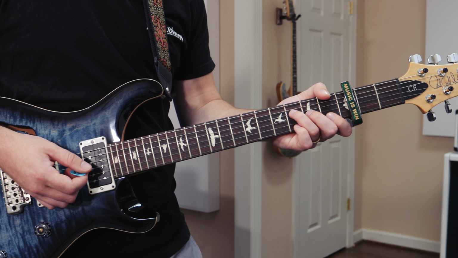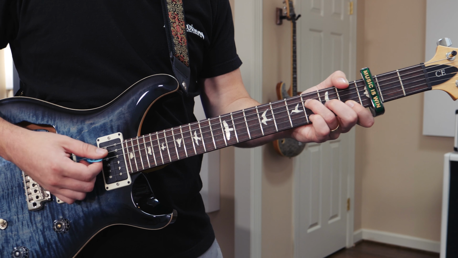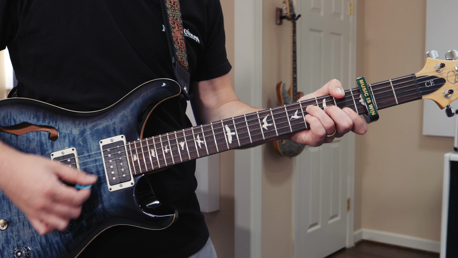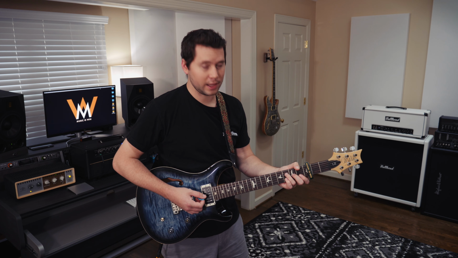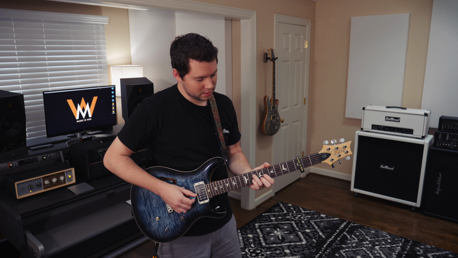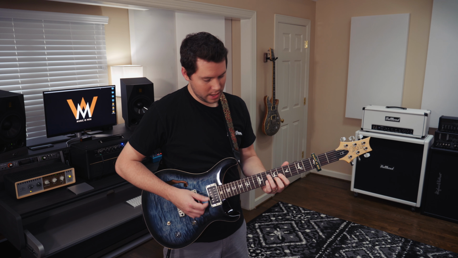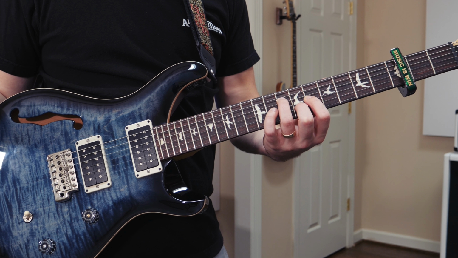And again, we're gonna take the same approach. We can find a 9 in here. We can also find that sus4. And another cool thing that I like with the F major triad set in particular on this string set is the access to the open E right there.